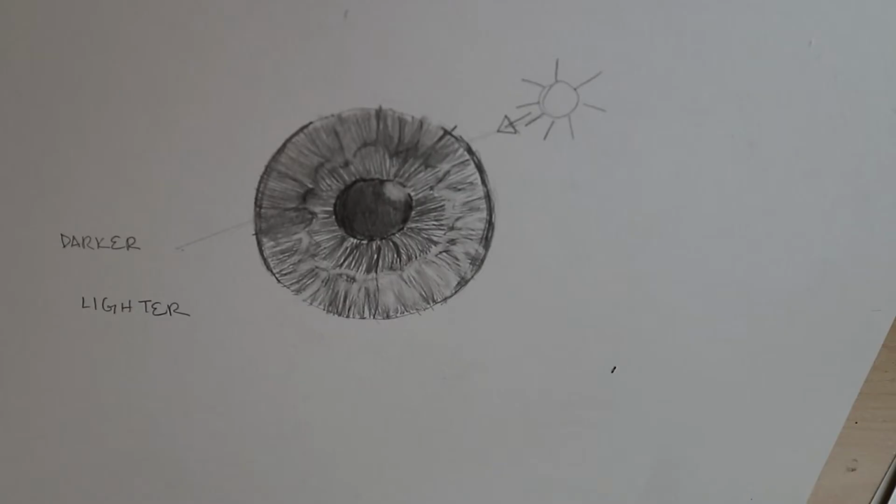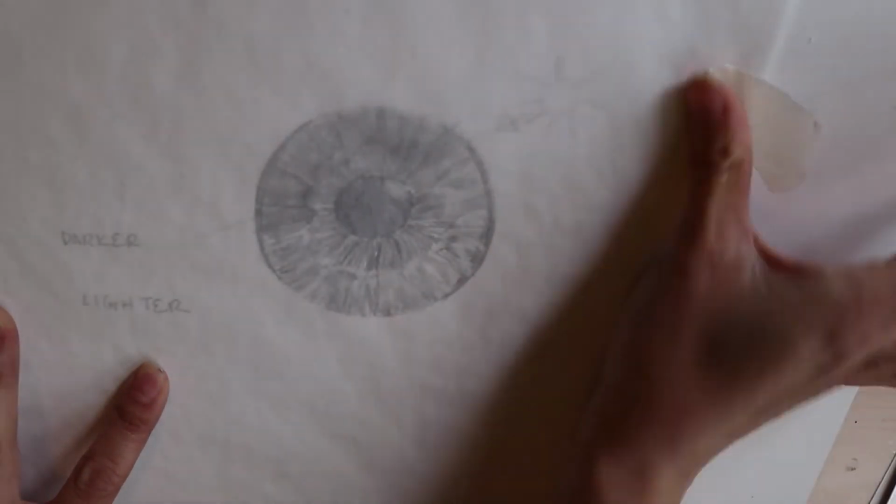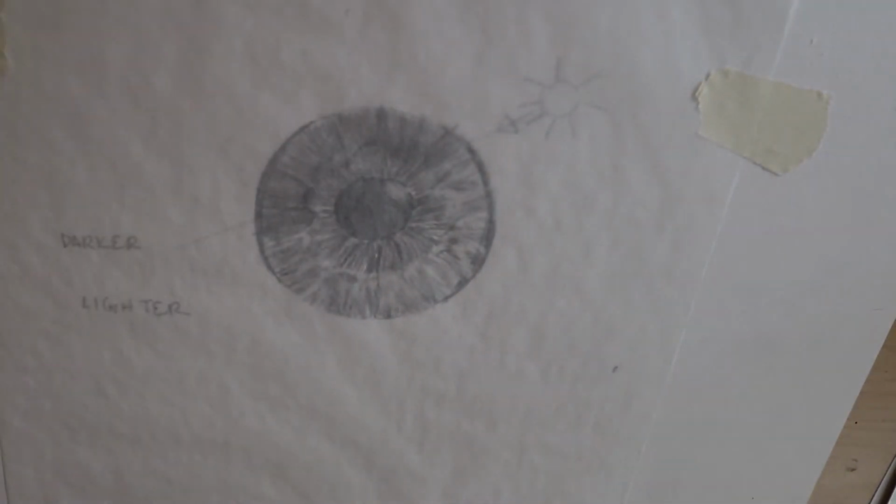I am using tracing paper to show different positions of the eyelid. I'm putting this over the work so we don't change what we have already.